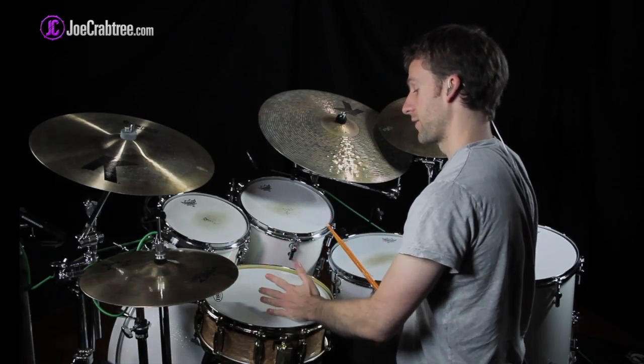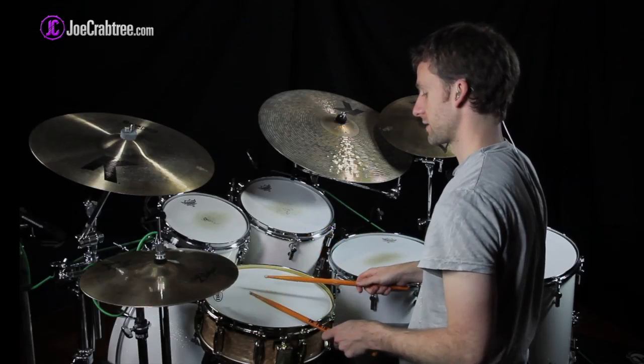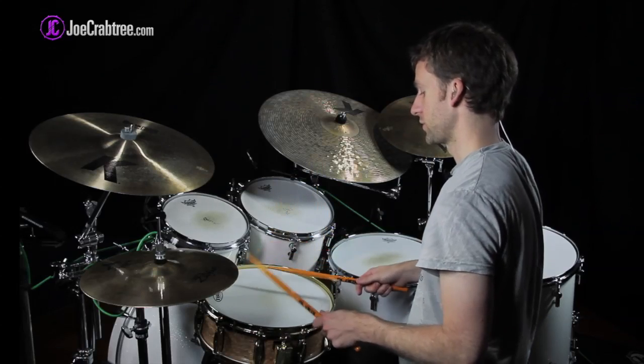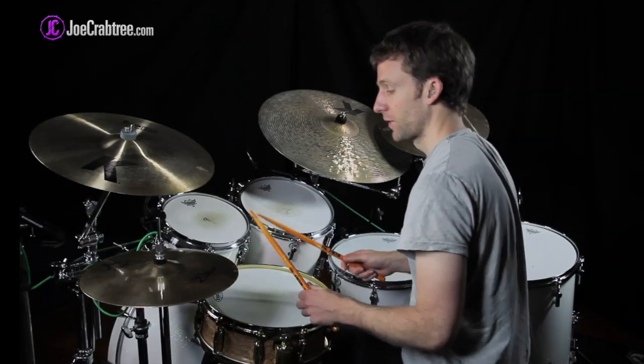And the 8th note preceding that is a little roll on the snare drum. So playing 2 16th notes and doubling them up. So sounds like this.